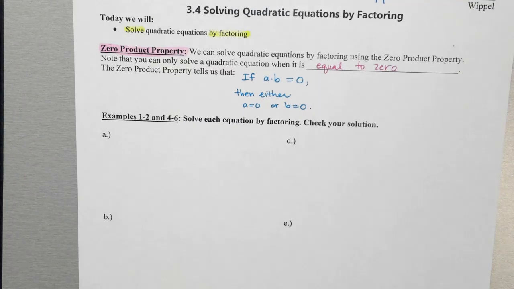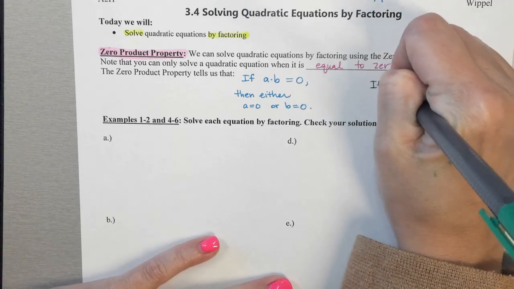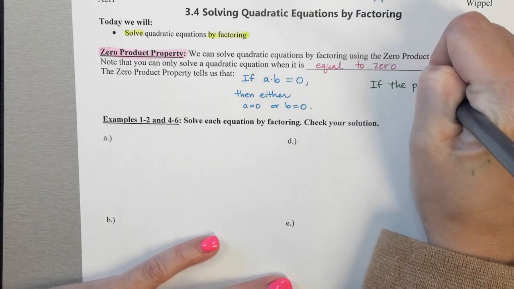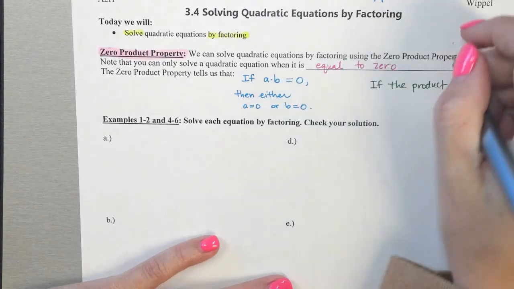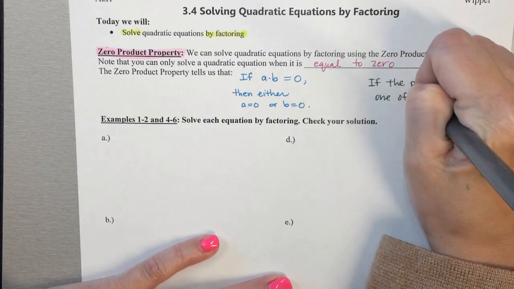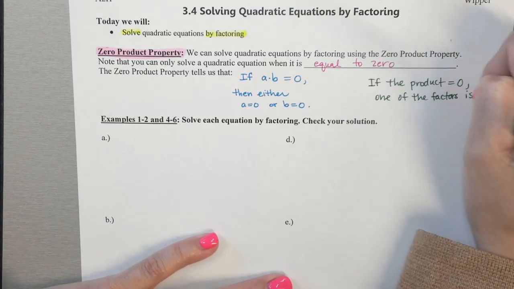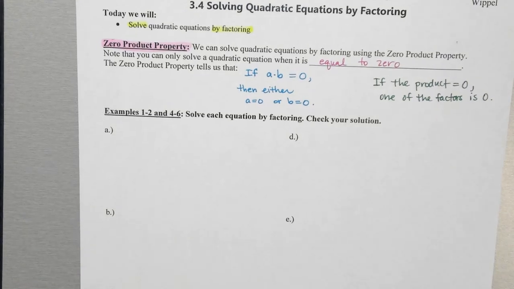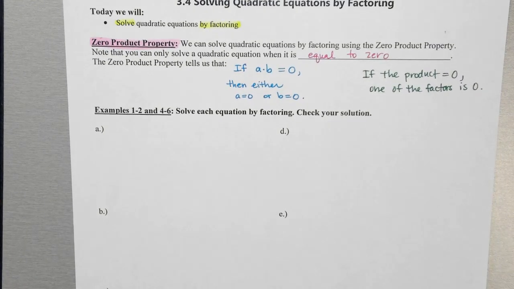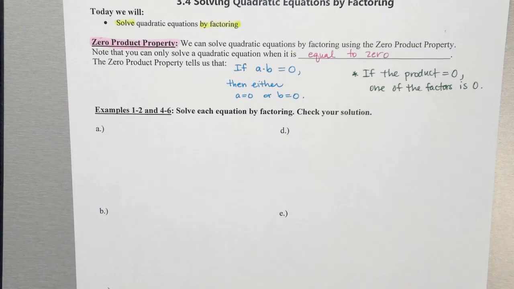We can write this in our own words, just saying if the product equals 0, one of the factors is 0. That's what that means. If the product is 0, one of the factors is 0.